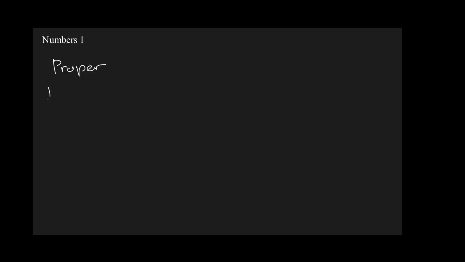These are your half, or your 3/4, or your 1/8 like before. The characteristic of all these is that a proper fraction is less than 1. So half, 3/4, and 1/8 are all numbers that are less than 1.